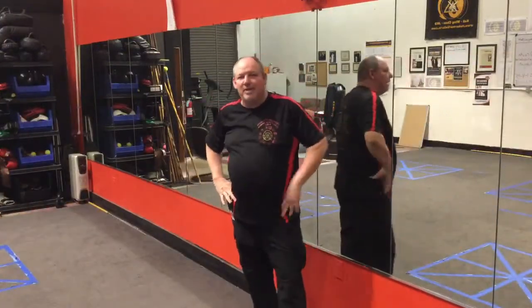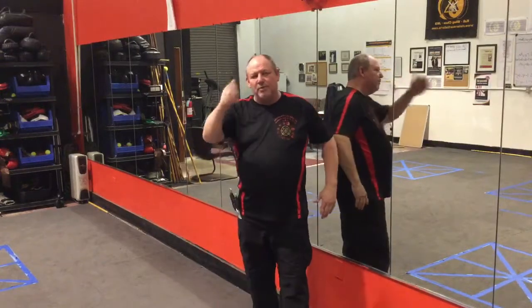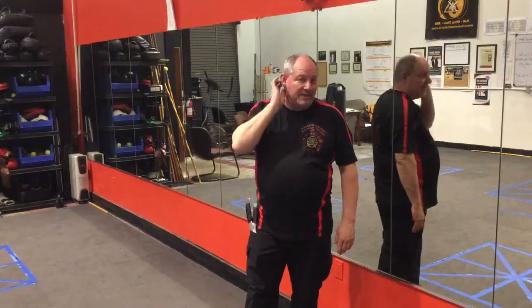So that's what we call back to the wall. Give your opponent increasing levels of pressure and have him execute the techniques which he has already learned under that pressure.